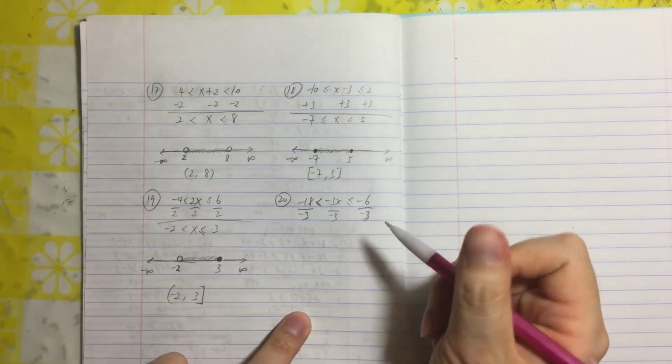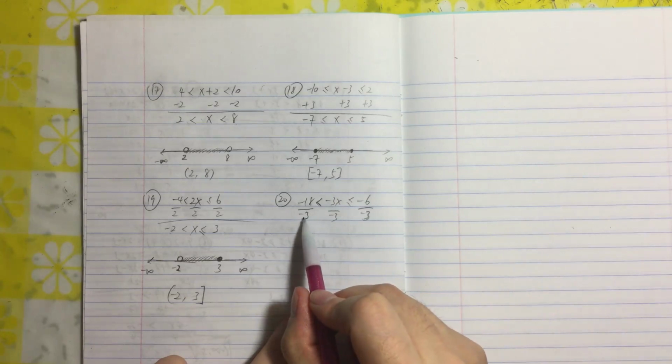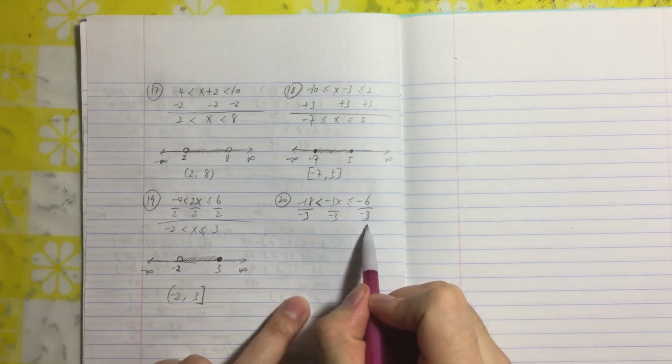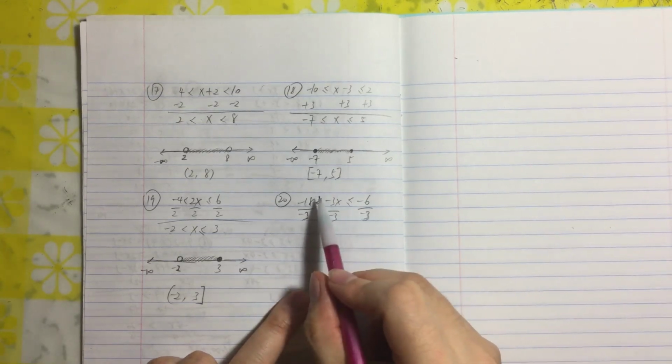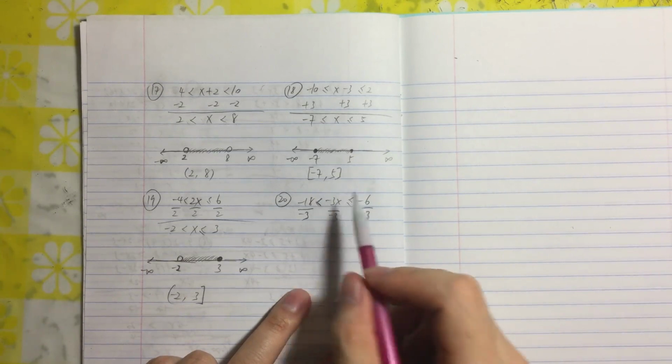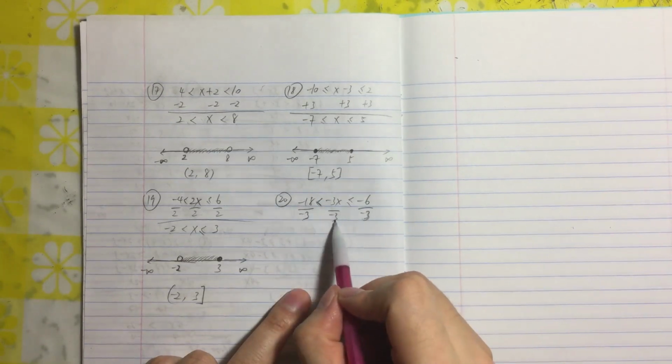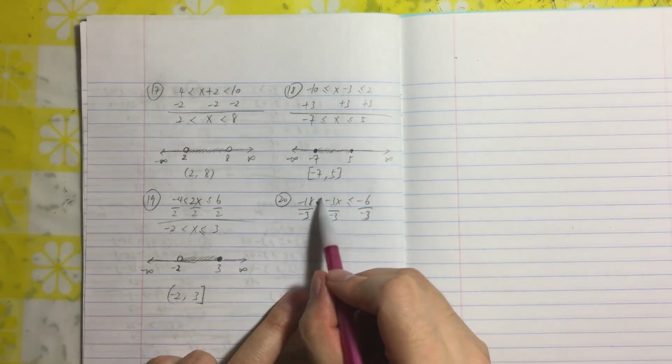Be very, very careful. When we divide an inequality by a negative number, we must switch the direction of the inequality sign.